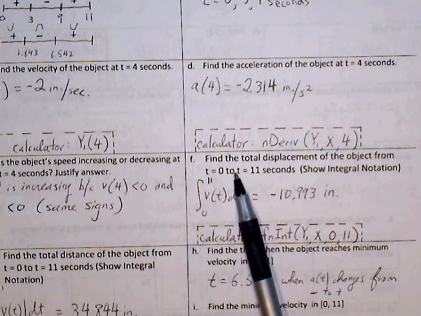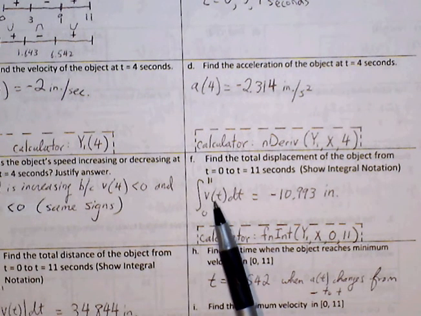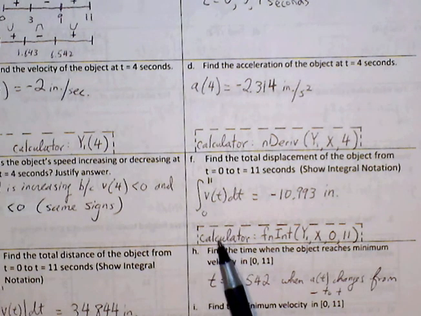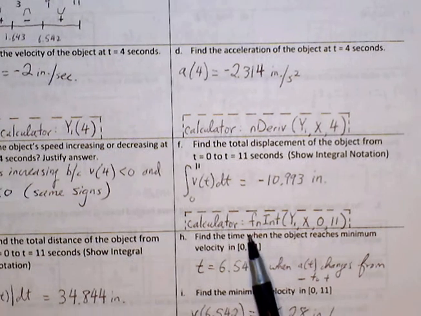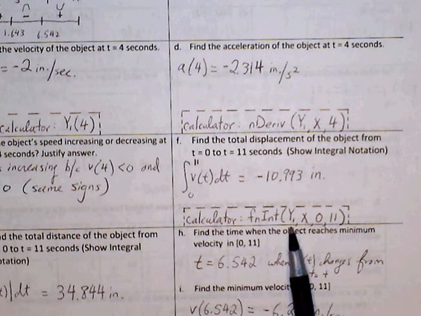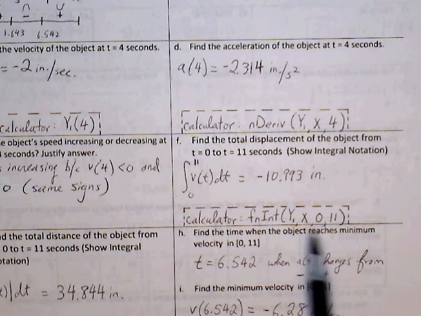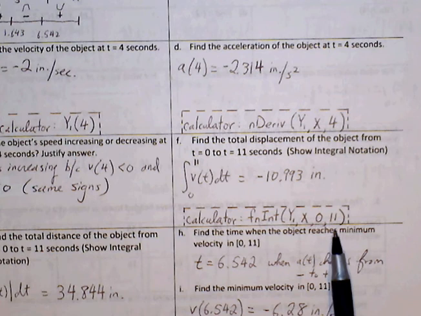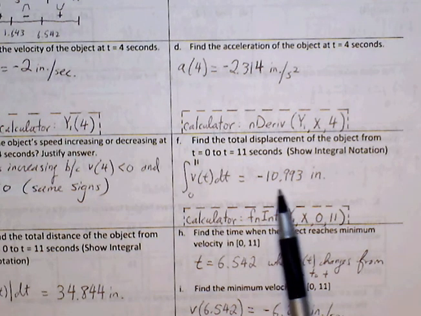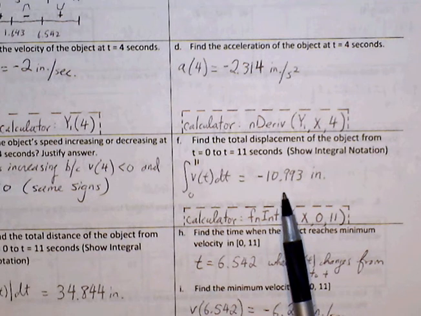And total displacement is simply going to be the definite integral of v of t from 0 to 11. And we can plug in our calculator using the fnInt feature. So this is under Math 9. Y sub 1 holds the velocity function. X is the variable, 0 is the lower bound, and 11 is the upper bound. So we're going to get negative 10.993 inches.